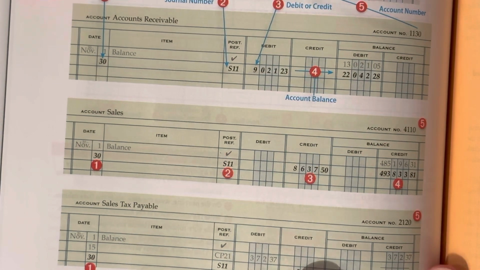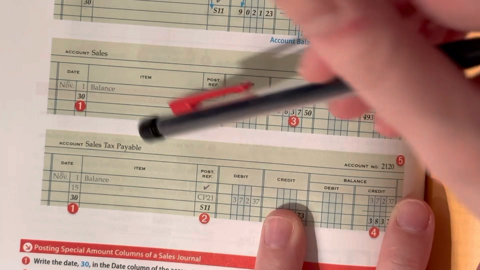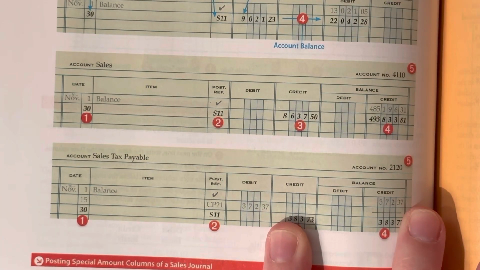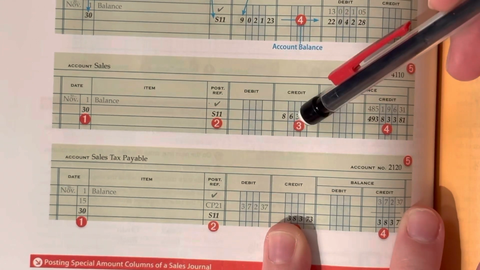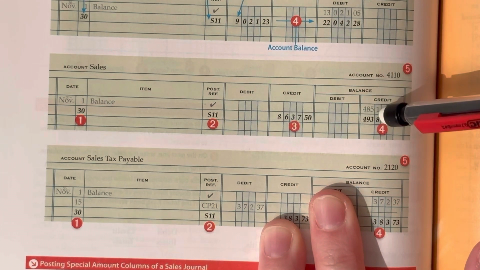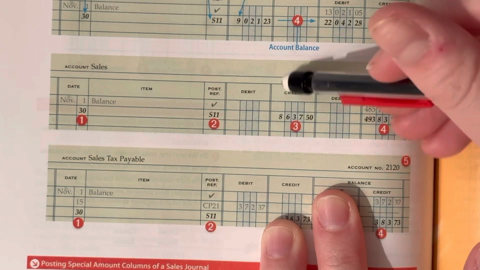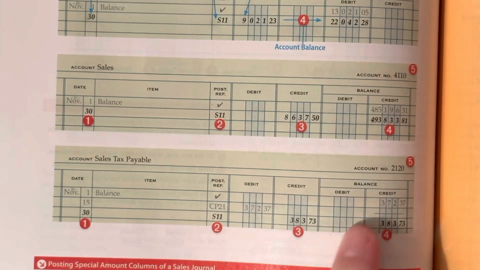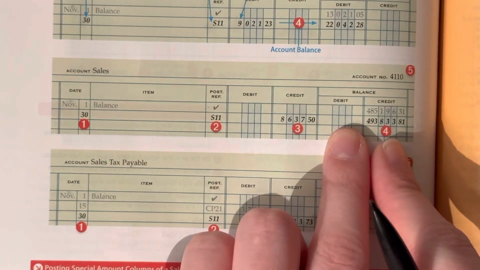So we do the same thing with the next. It says sales credit. So we find the sales general ledger, we write the date, post reference. It was a credit up top in the sales journal, so it is going to be a credit here. And when we have two credits, we add. If we have the opposite, we always subtract. So look at this as two separate things. So like this. These are two separate columns, these are two separate columns.